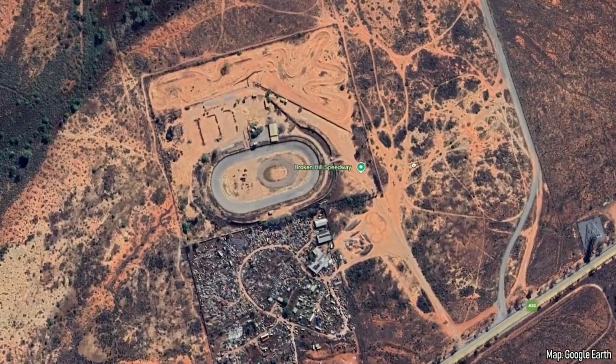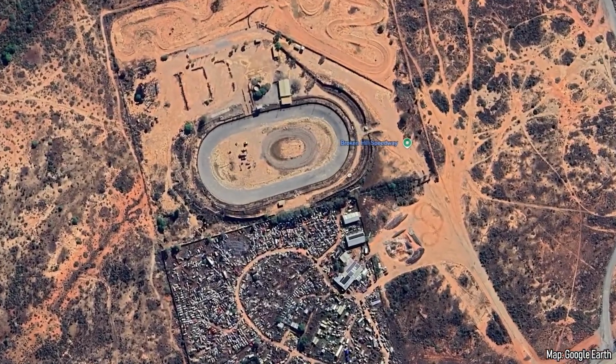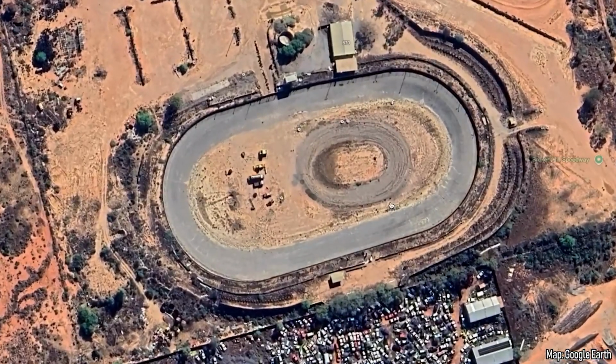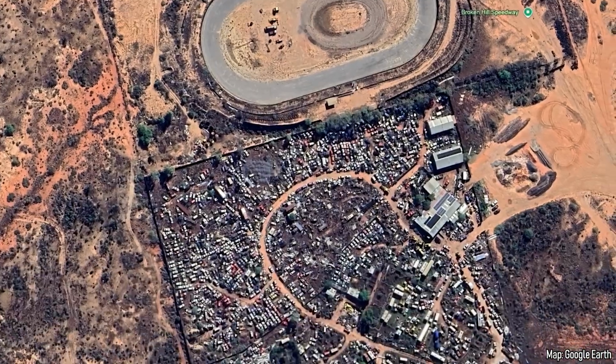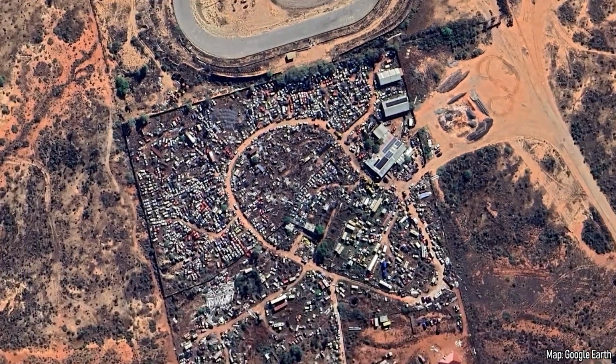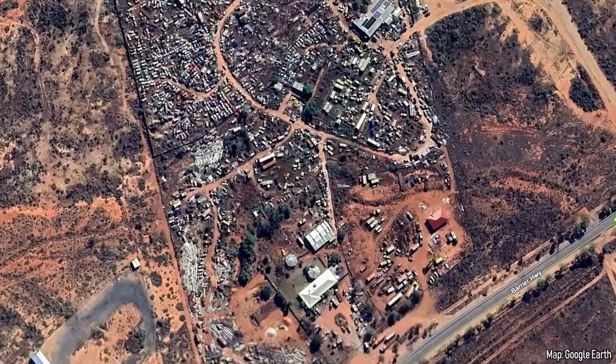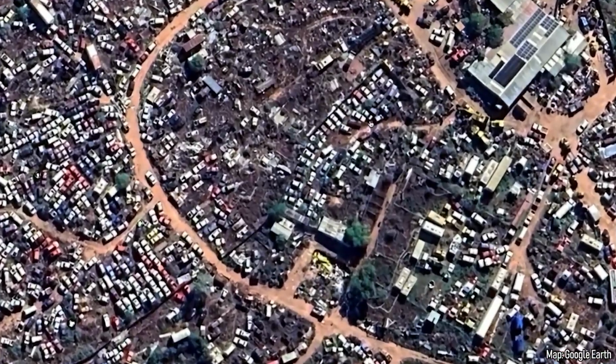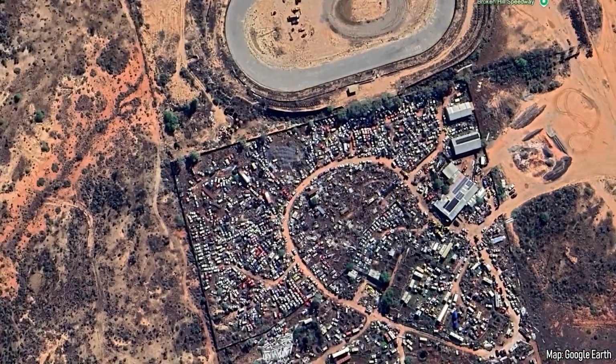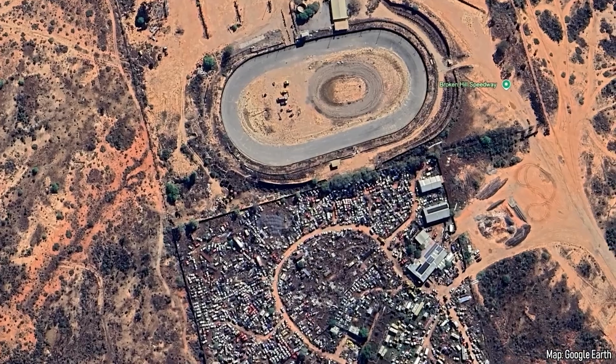Here we go. Broken Hill Speedway. I love these sort of places. Speedways are super fun, man. The jet boats and the speedways. Look at all these cars that they've got lined up here. You know what would be a fun way of doing the Broken Hill Speedway?